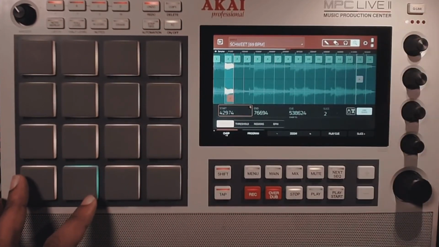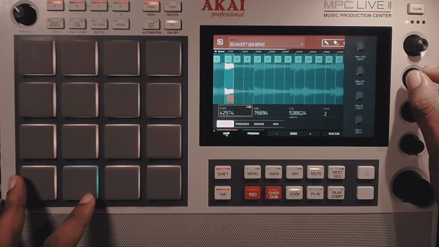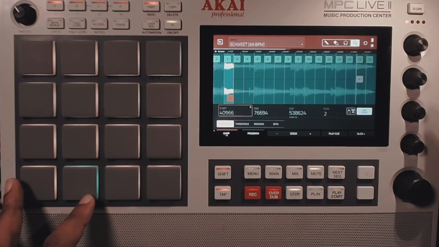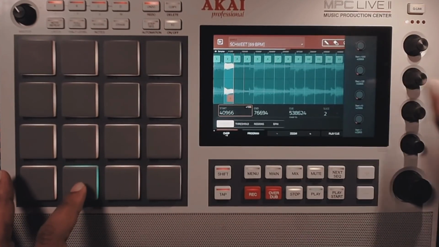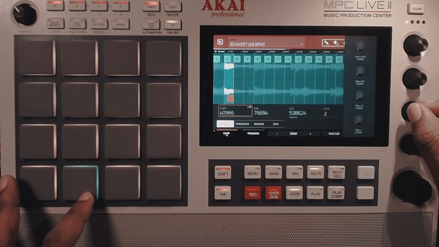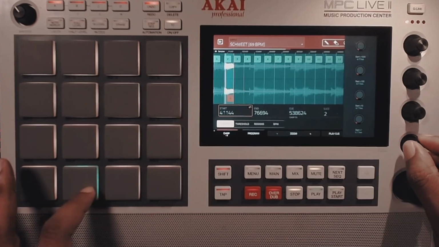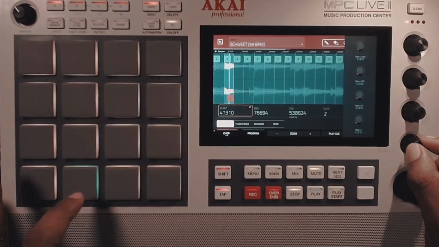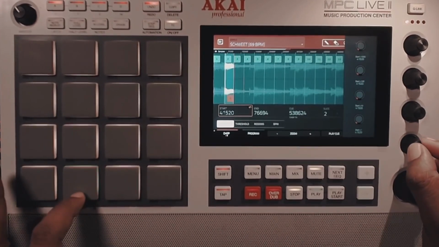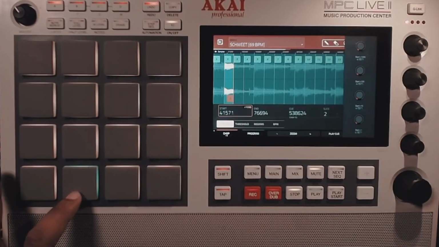And also, when you're in start and end points, you can see that you have 1,000s, 100s right here, 10 times, 1 time. So if you go to the very bottom or the 4th Q link knob, you'll go in smaller increments versus bigger increments.